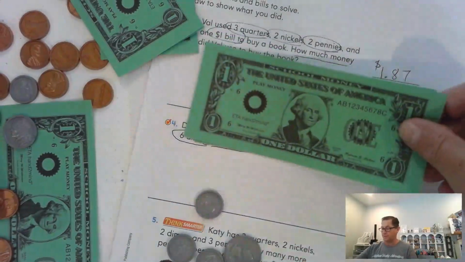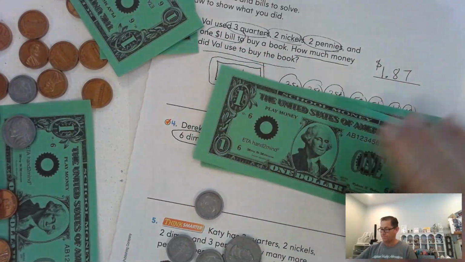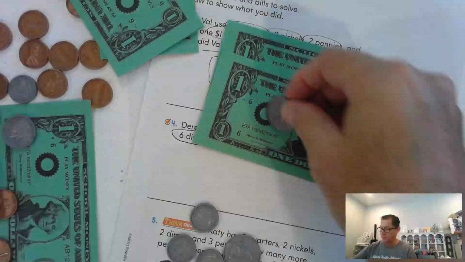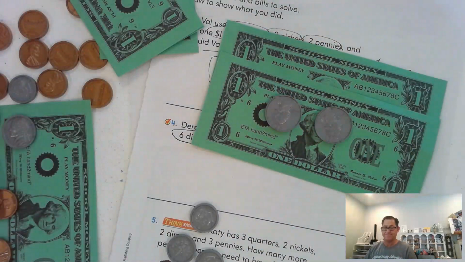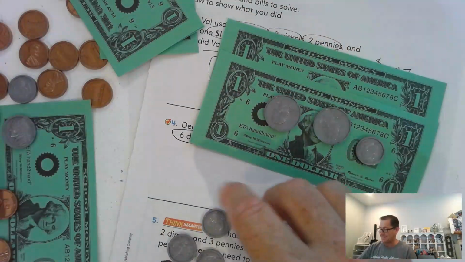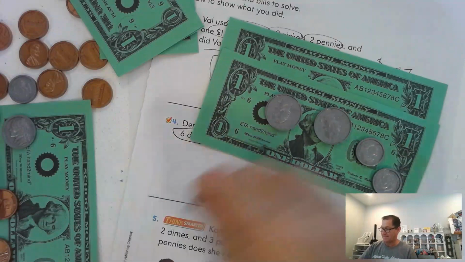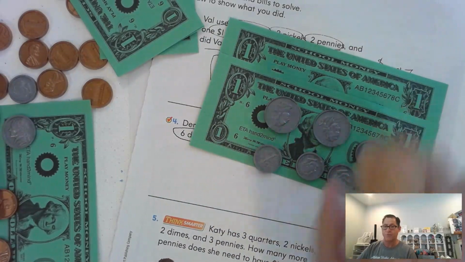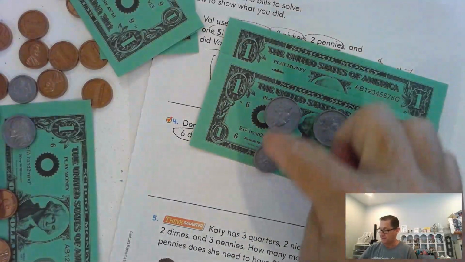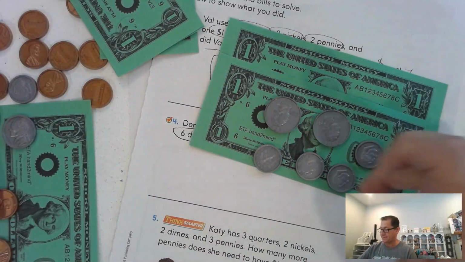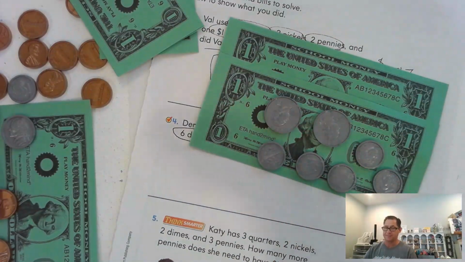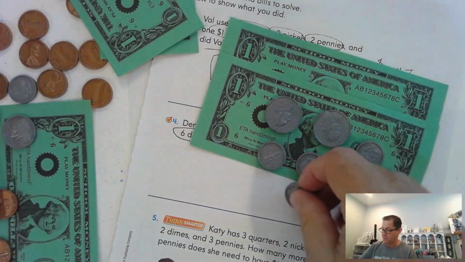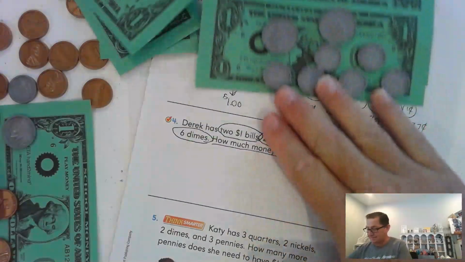1, 2, 25, 50, 60, 70, 80, 90, 3. Okay, so this is 100 cents. 50, 60, 70, 80, 90, 100. 100 cents is equal to $1. So 1, 2, $3.10.